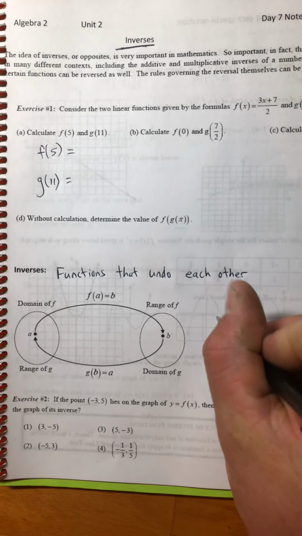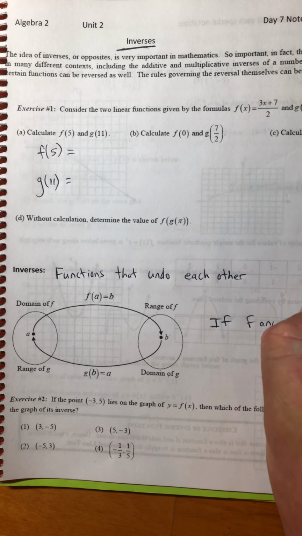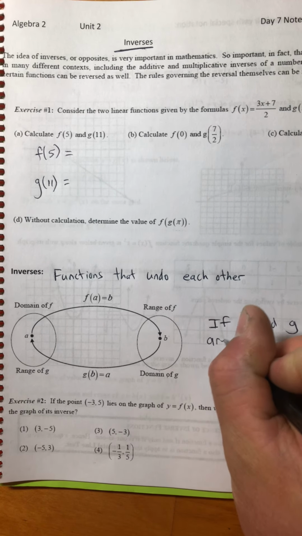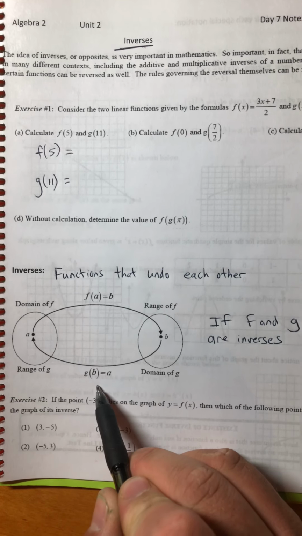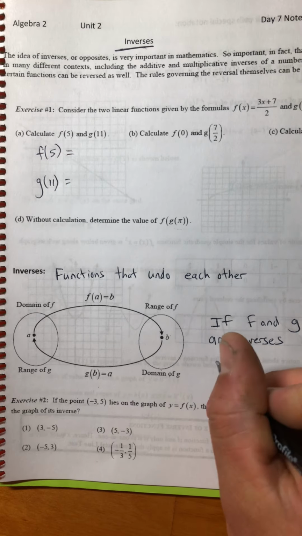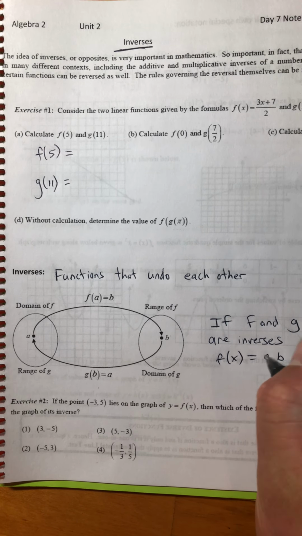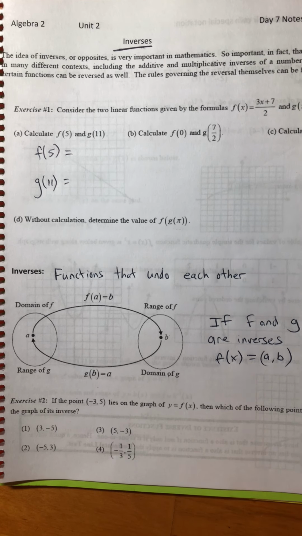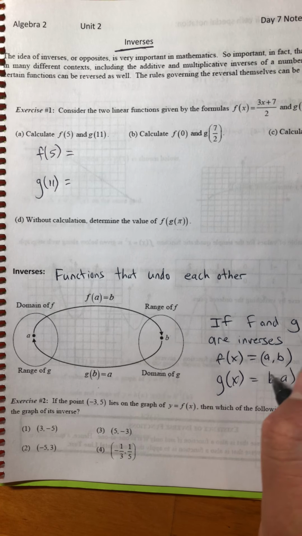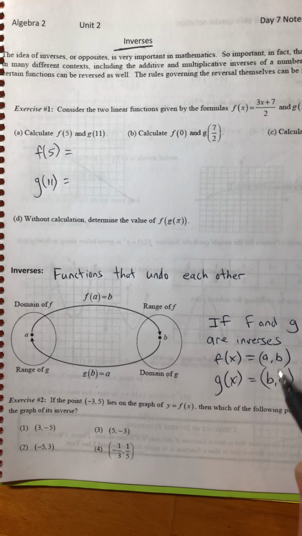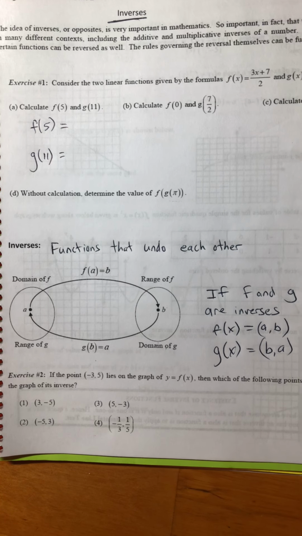I don't know if you want to write this down, this might help. If f and g are inverses, you notice how these coordinates have been flipped. So f of x could be the point (a, b), and then g of x would be the point (b, a). Essentially the order changes. Same coordinates, different order. They are inverses of each other.